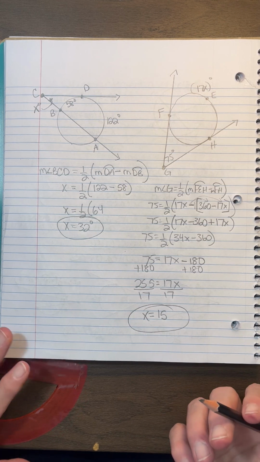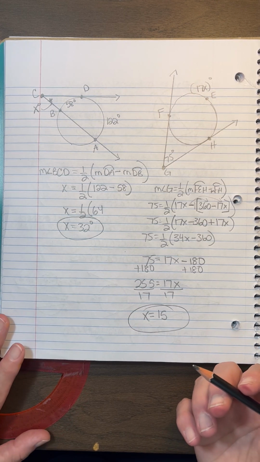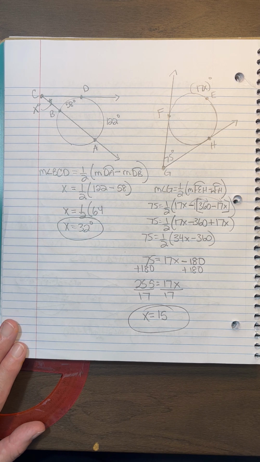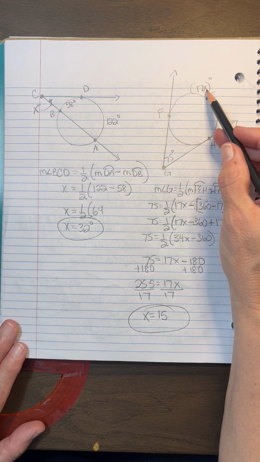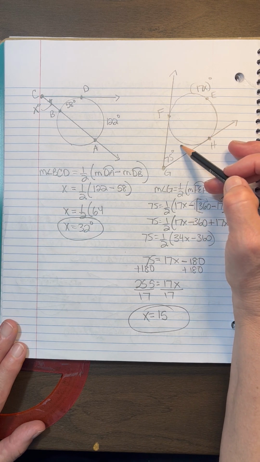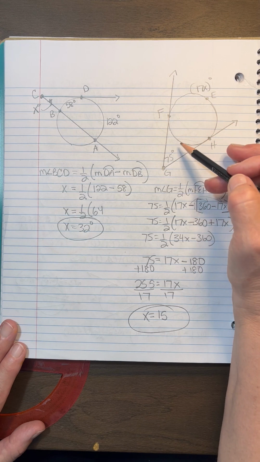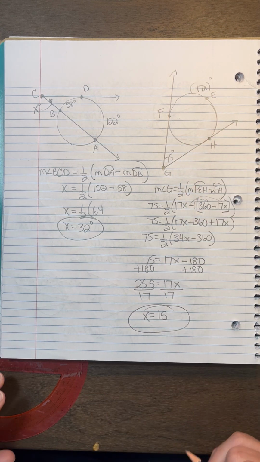If you're not sure, you could check it, okay, by plugging it in and just making sure that this would be 255, so this would be 105, right? So you could check and make sure that actually came out to give you 75.